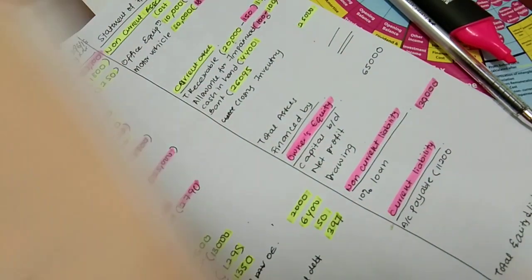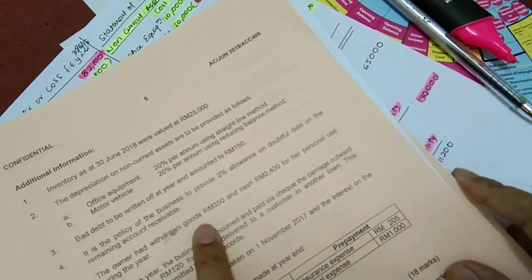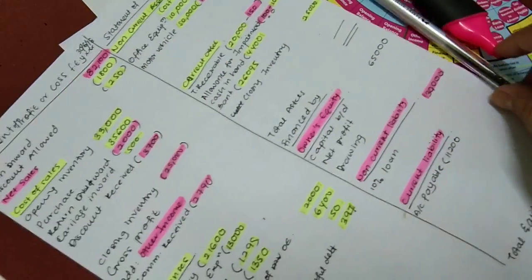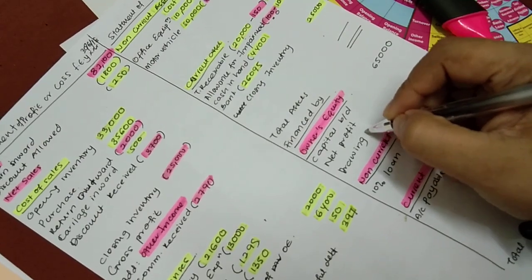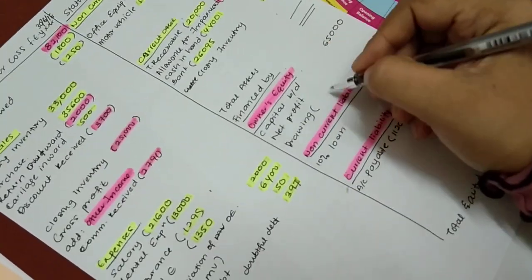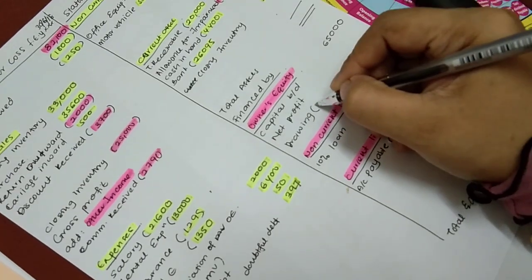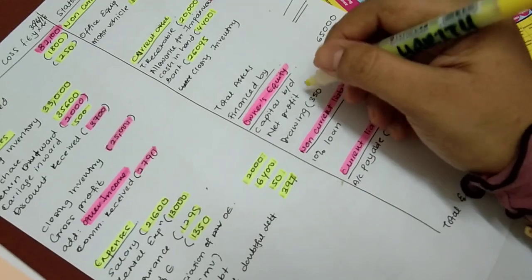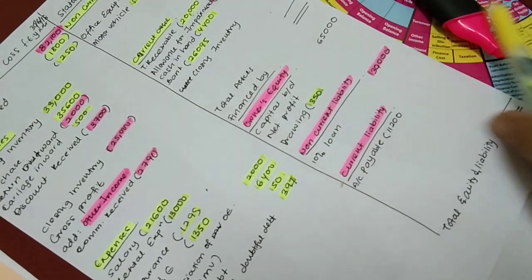Okay, done. Next, you have the owner took goods 350. So the owner took goods. What should we do? The double entry. Took goods is under drawing, right? Since we don't have a drawing here, put it under the template column. How much? 350. And then it reduces owner's equity. It must be debit. In your transaction, once you have debit, you must credit. So the credit will be goods.